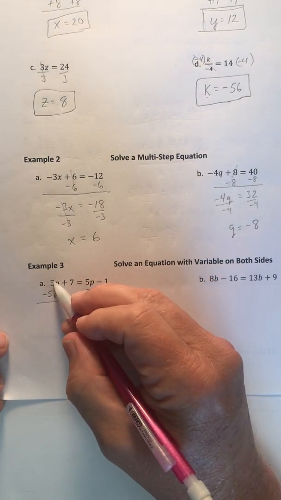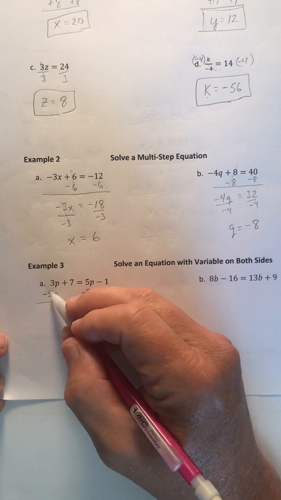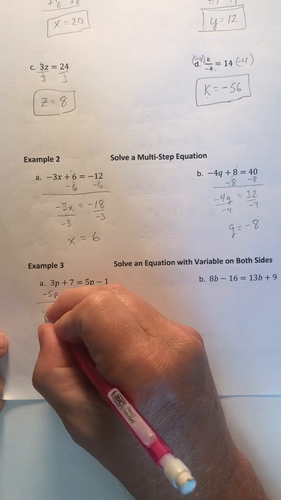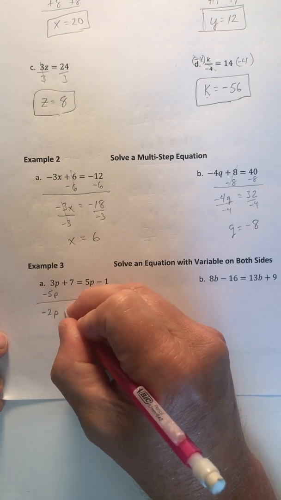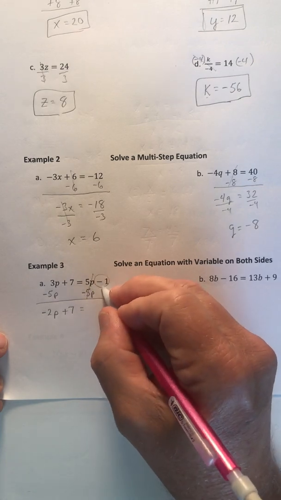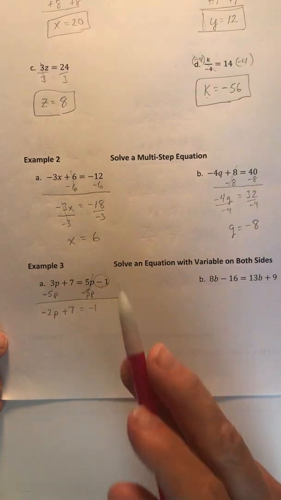Right, now, signs are different. So the rule is we subtract, take the sign of the higher number. So 5 minus 3 is 2. 5's bigger and it's negative. So it's going to be negative 2p plus 7 equals, these cancel out, and that sign stays with it, so negative 1. And now we're to a two-step equation, which we just did.